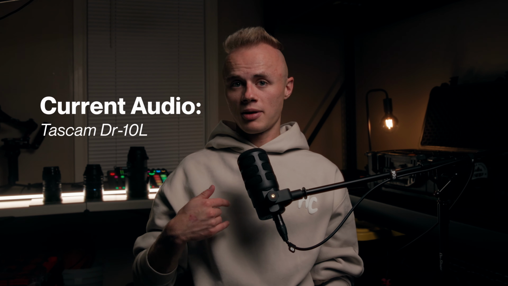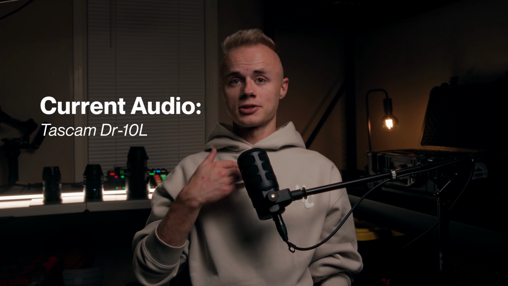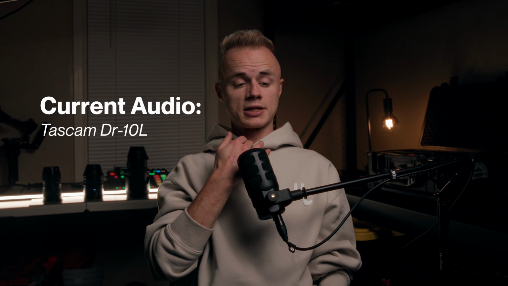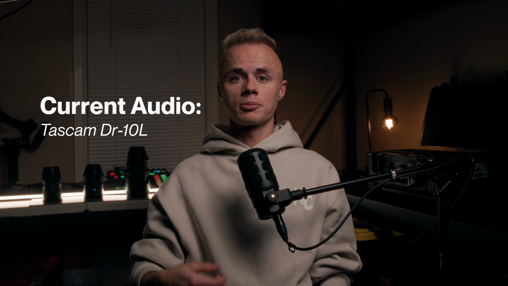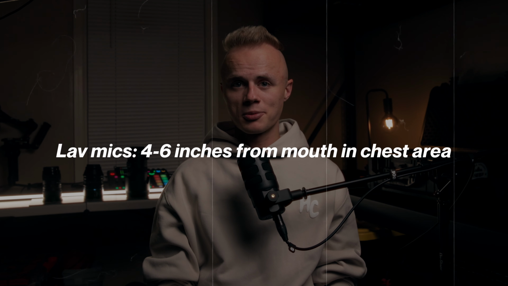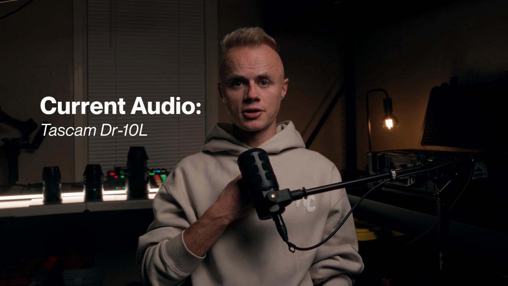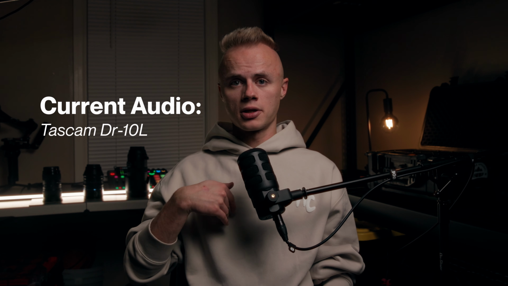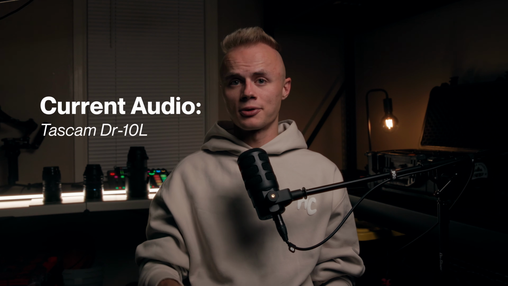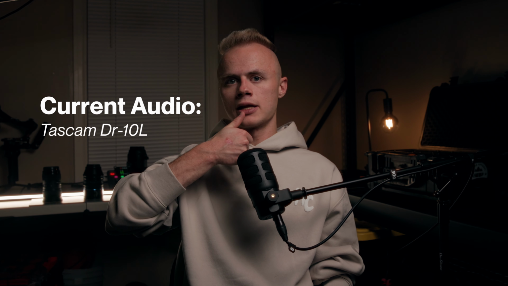And then with a lav mic, this one is right directly under my shirt on the very top of my shirt. So right up like my collarbone-ish, 4 to 6 inches away from your mouth. And again, they're meant to be used in the chest area, whether that's taped to your chest with a bubble bee mount, or clipped to your clothing. They're meant to be used 3 to 6 inches away from your mouth, in your chest area.